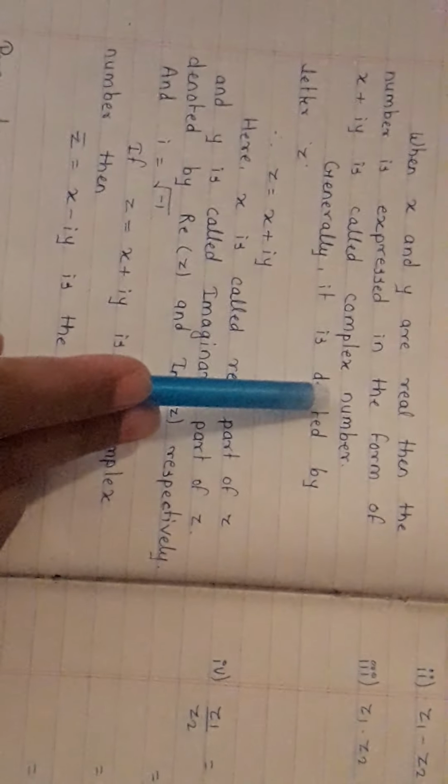Good afternoon, everyone. Today we will see the topic named complex number. Now, how do we define the complex number? When x and y are real, then the number which is expressed in the form x + iy is called a complex number. That complex number x + iy is generally denoted by the letter z, and therefore we can write z = x + iy.